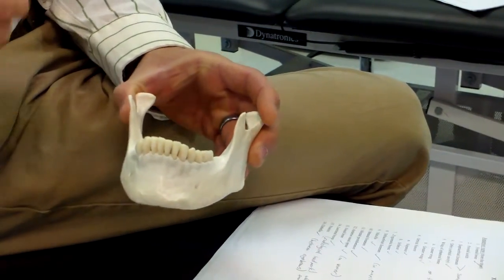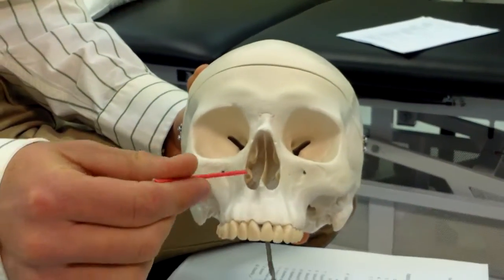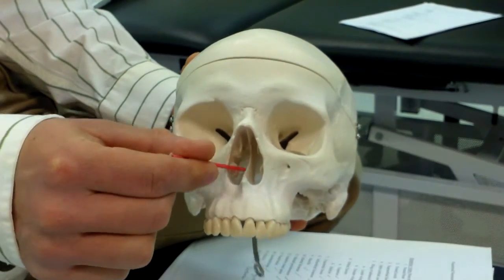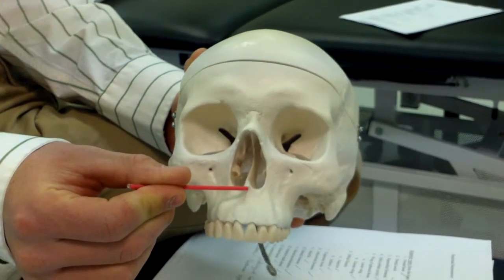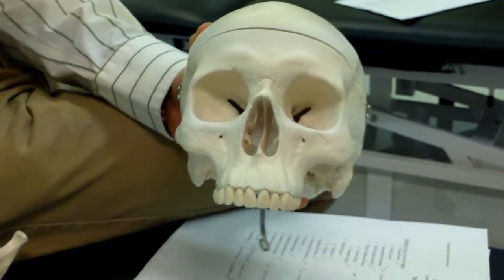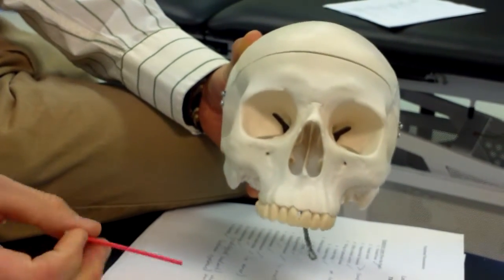Anterior nasal spine, go back to the skull. An anterior nasal spine is kind of where the vomer, which is this perpendicular bone right here, meets the maxilla. So anterior nasal spine, right there. You can feel it on yourself, it would be the bottom of your nose.